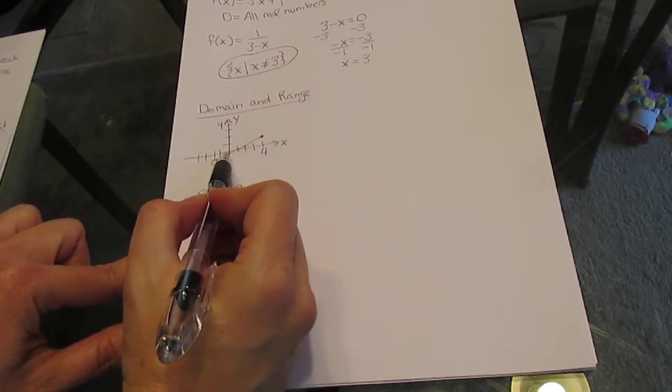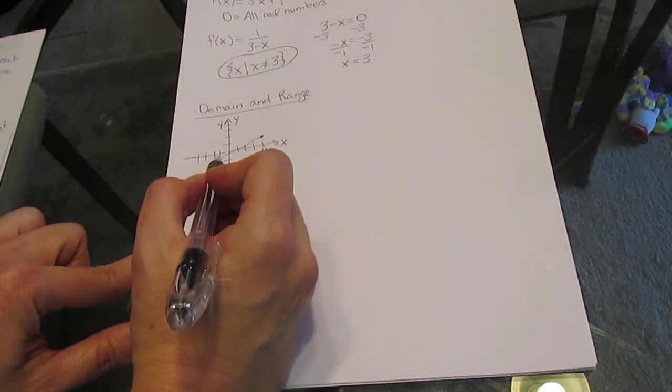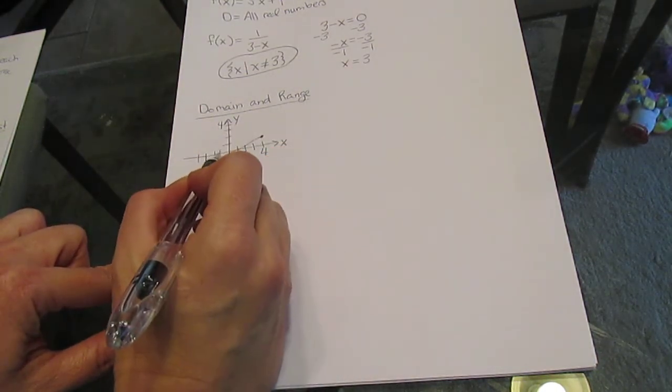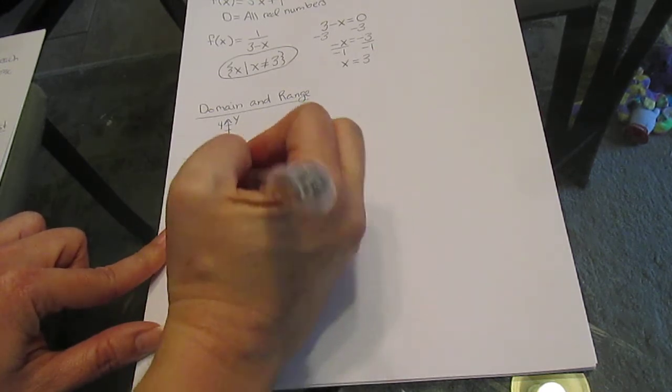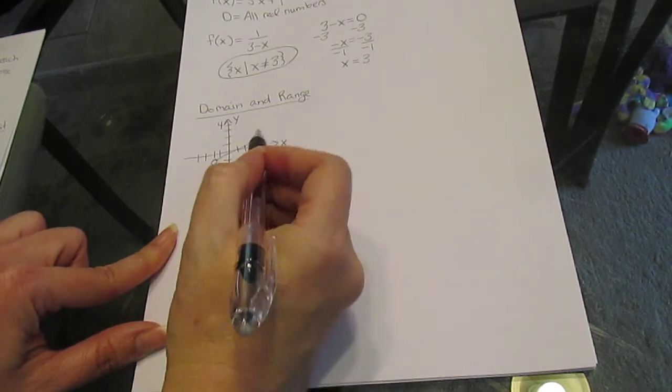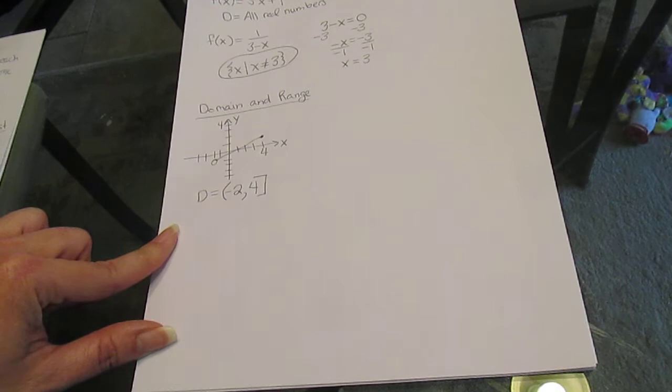Notice it's connected all the way until it gets to this furthest to the right point. So we don't have to stop anywhere in here. All of these x values are covered until we get to 4. And there's a closed circle at 4, so that means it's included. We can put a bracket.